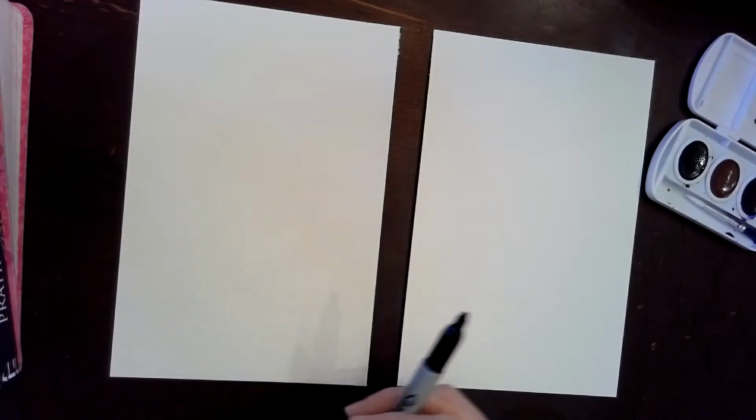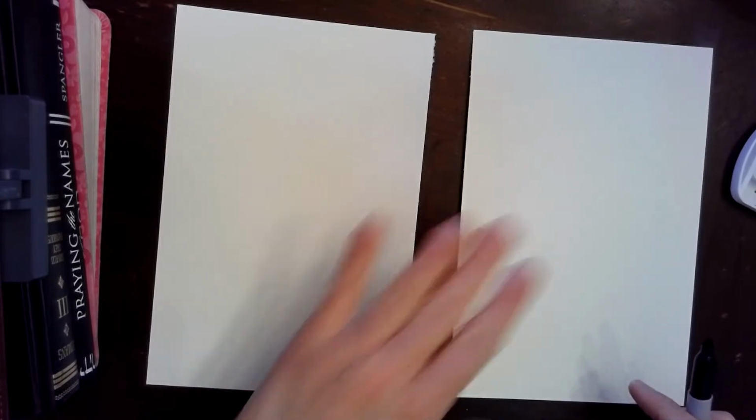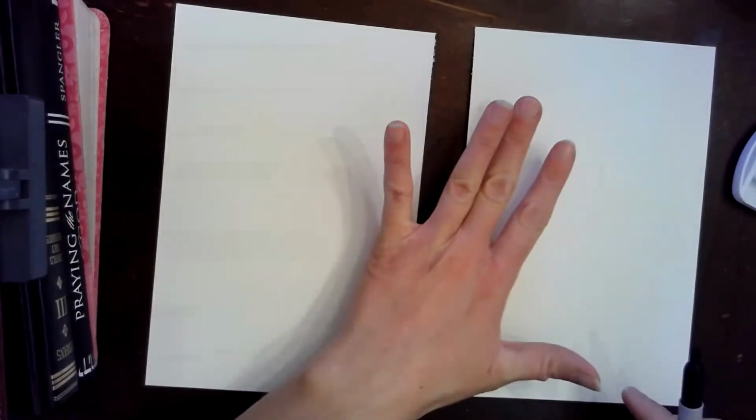So the first thing we're going to do is learn how to draw a cupcake, okay? So I am actually skipping the pencil step today. We're going to go straight to Sharpie because it's going to be very simple lines, okay? Now remember what I said before, I use my hand for measuring many times. So I'm going to use my hand for measurement again today.